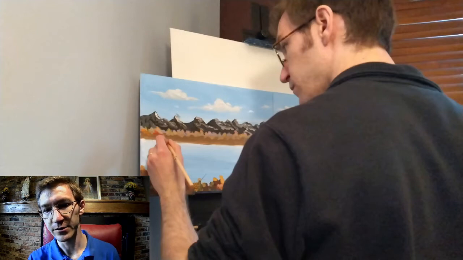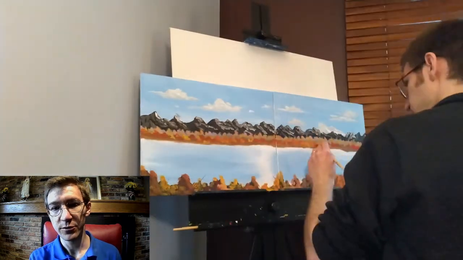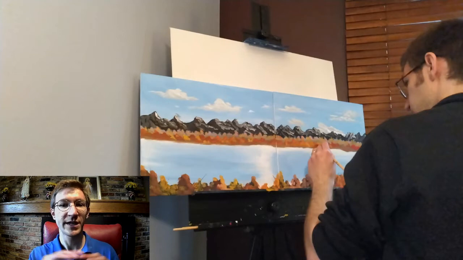If I continue to roll a little bit, we'll see those shapes in the foreground, and what I'm actually doing there, from what you can see, is a second layer of trees. Those colors are a little bit brighter, they're a little bit closer to the viewer, so they're a little bit more distinct as well.